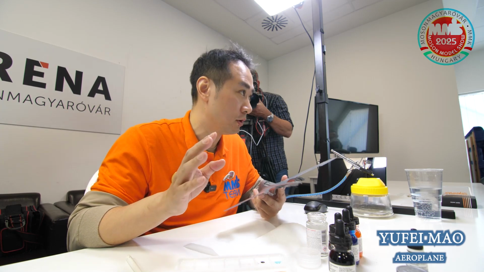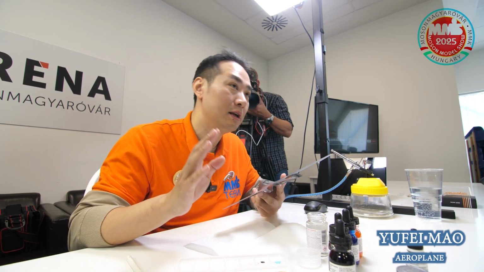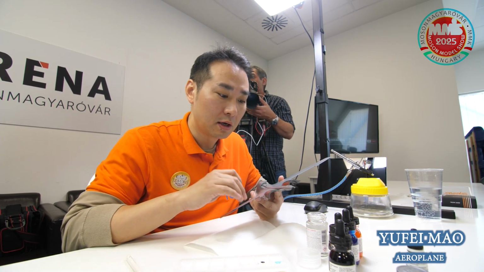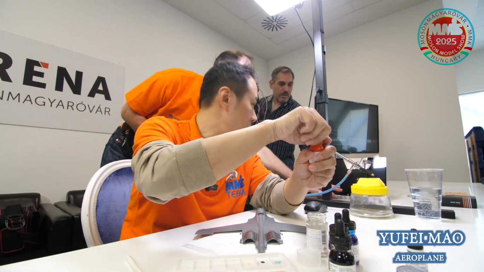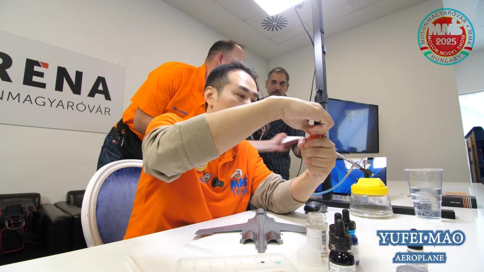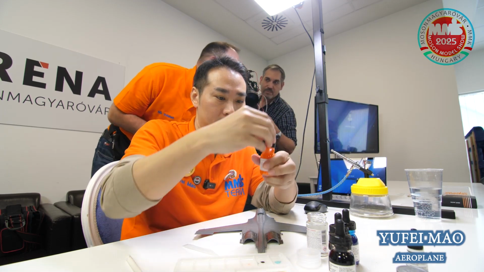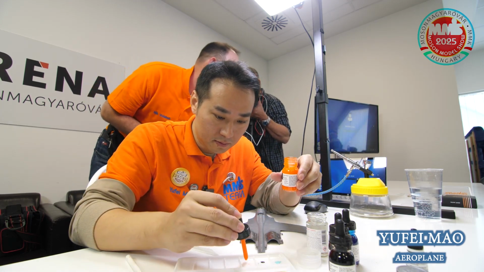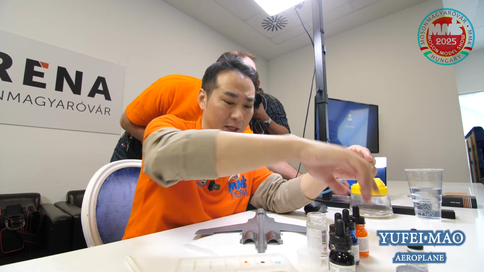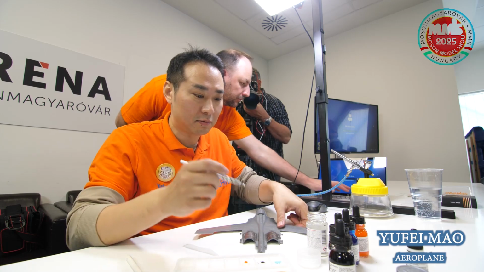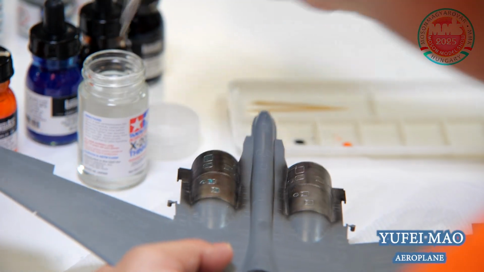So do it step by step, layer by layer, which is the safest way, I think. So next we can apply orange. Well, orange is a very tricky one because if you apply too much, it will look fake. So we just apply a little.